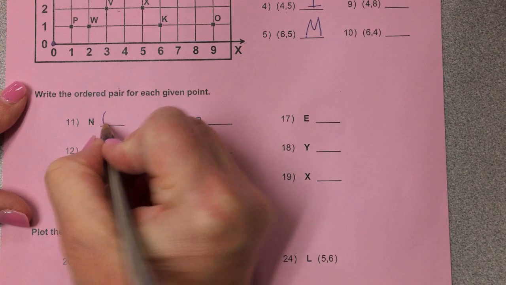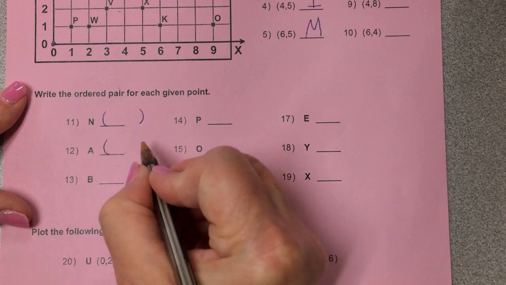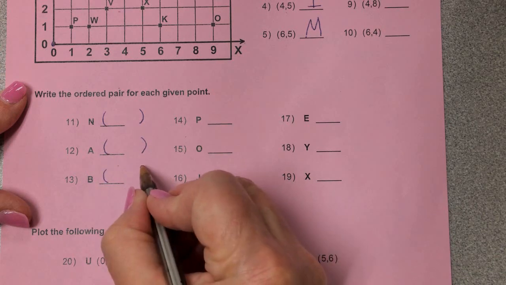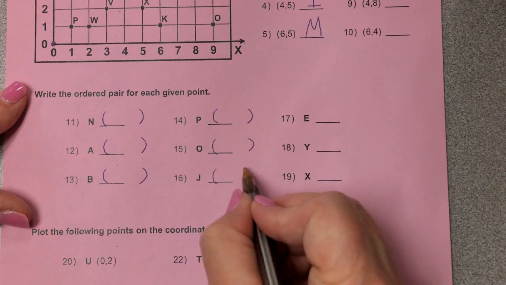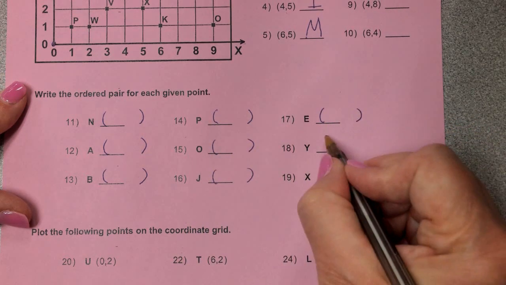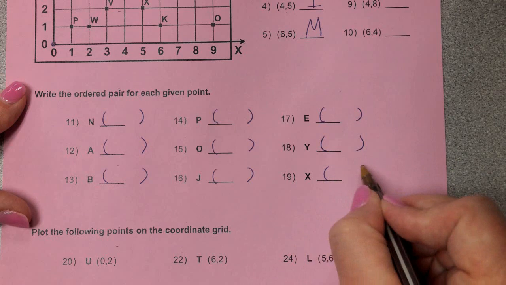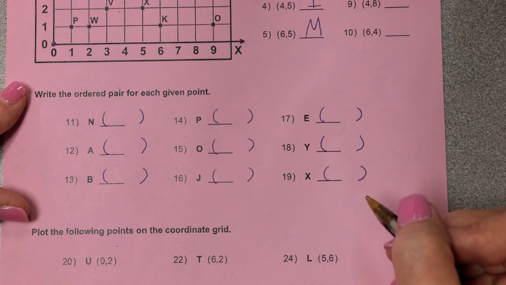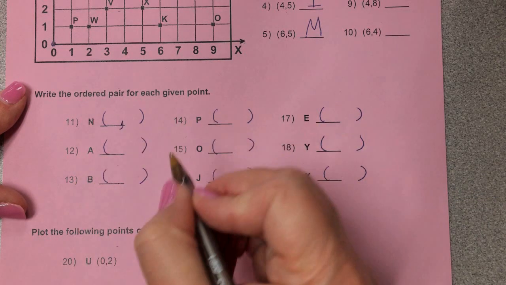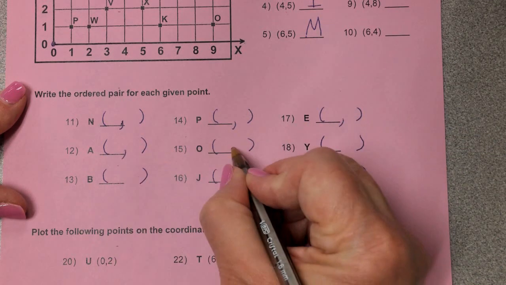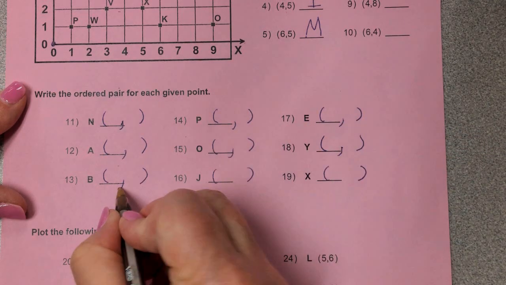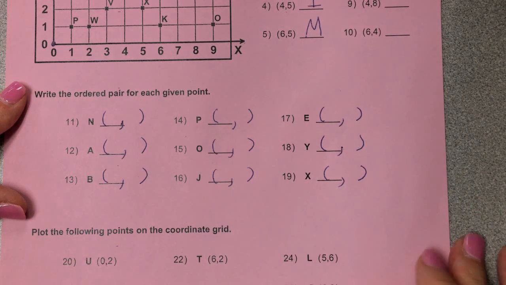Let's start by putting our parentheses for each one, because ordered pairs are always in parentheses. Let's just get our paper ready with parentheses. And ordered pairs always have a comma between the numbers, so we can tell which is the x coordinate and which one is the y coordinate. So I'm going to go ahead and put in my commas, so I'll be ready.